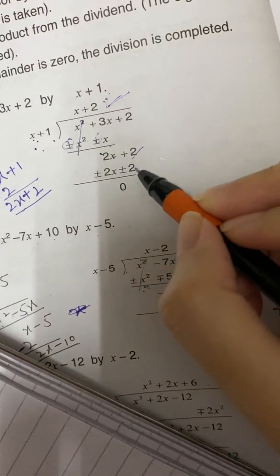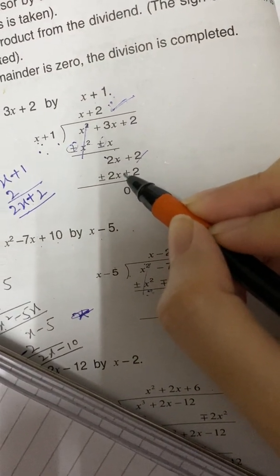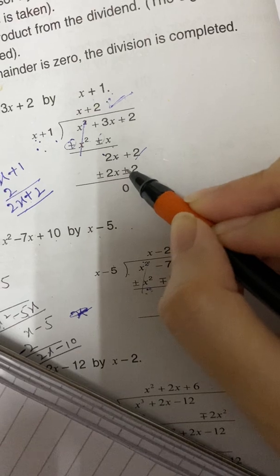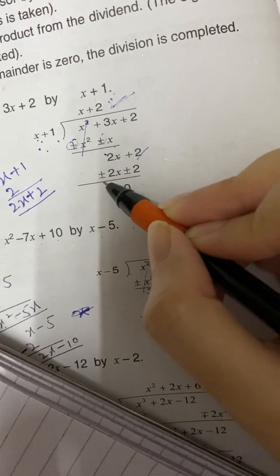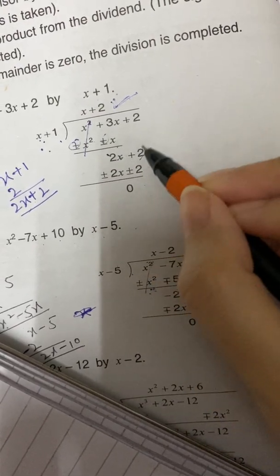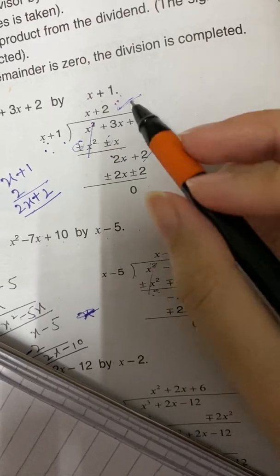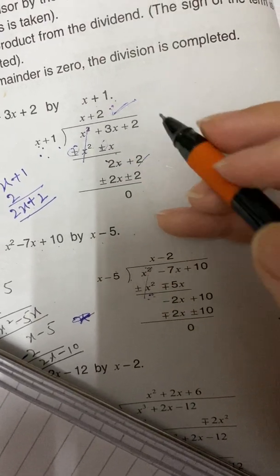We will write it like this, 2x plus 2, then we will change the signs. If it is plus, it will be minus. If it is plus, it will be minus. So plus minus minus 0, plus minus minus 0, so the remainder is 0. So we can say that our answer is x plus 2.